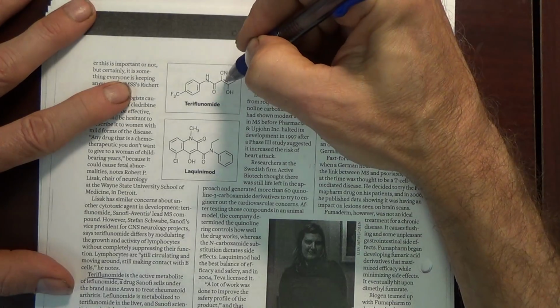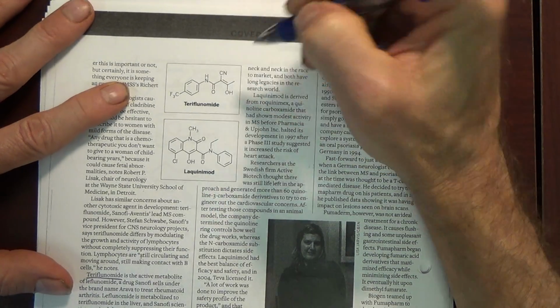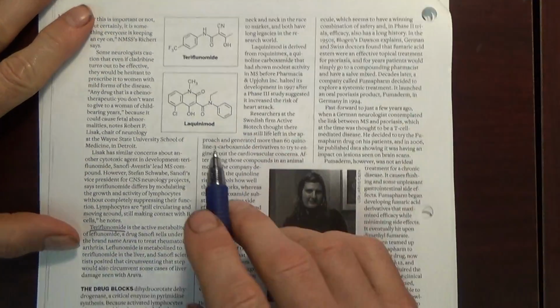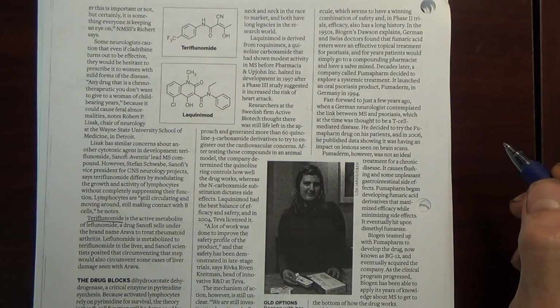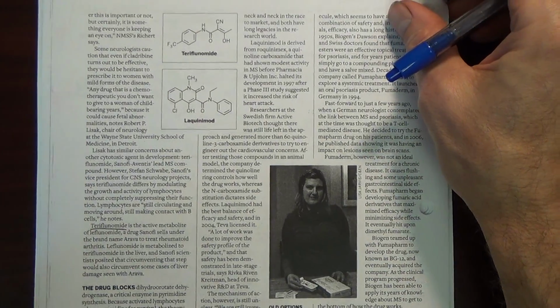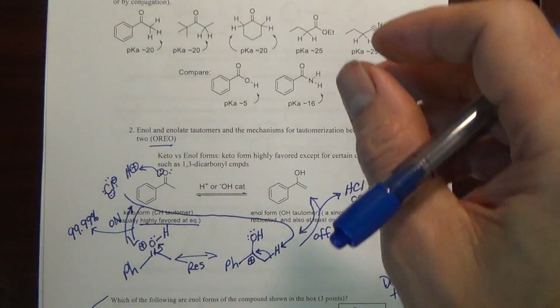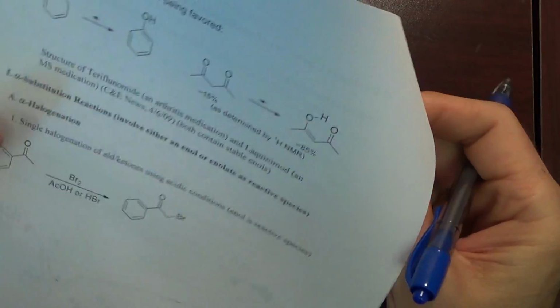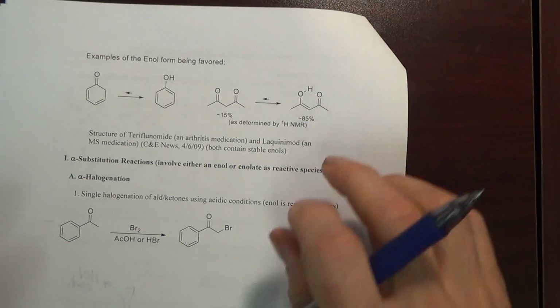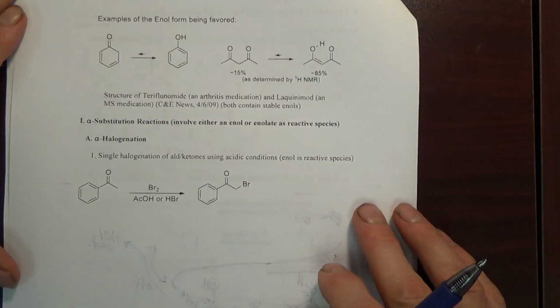This drug here, right here, enol. Okay? This drug, enol. Now, why would these enols be stable? I think I talk about that over here.